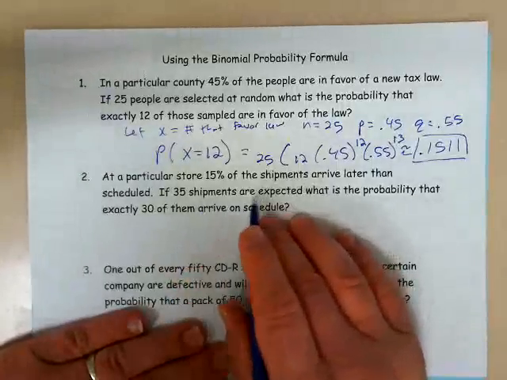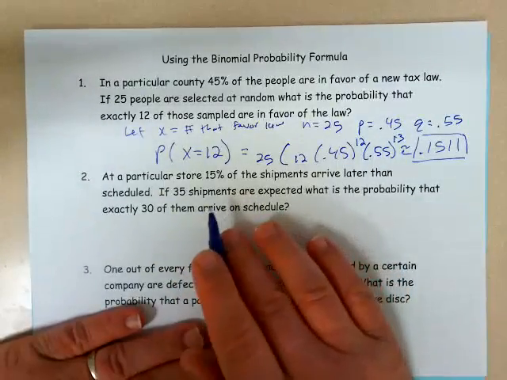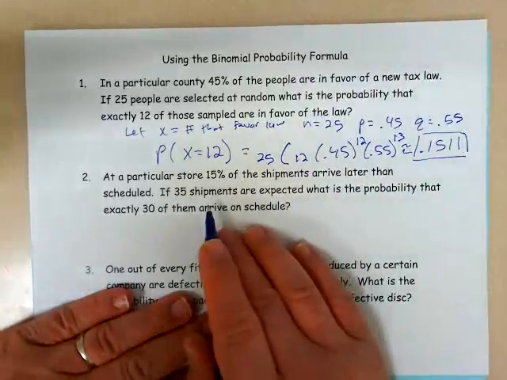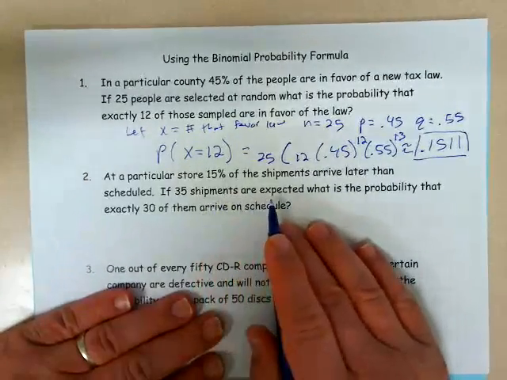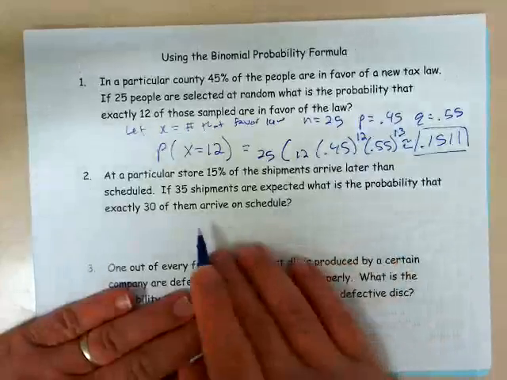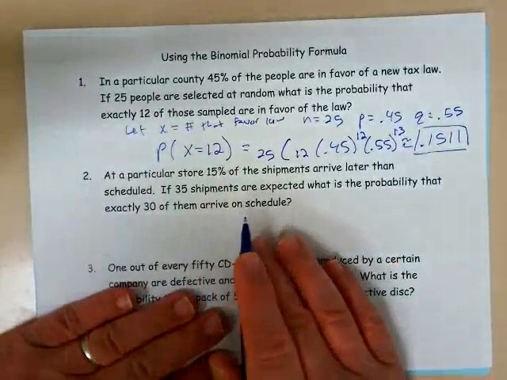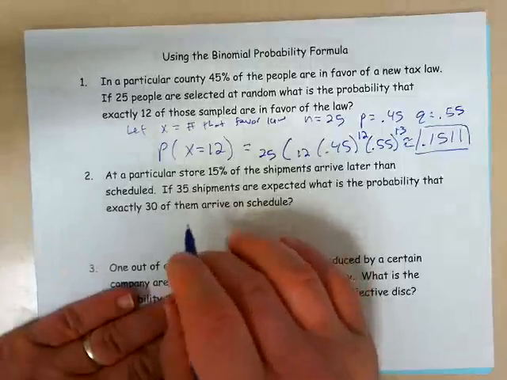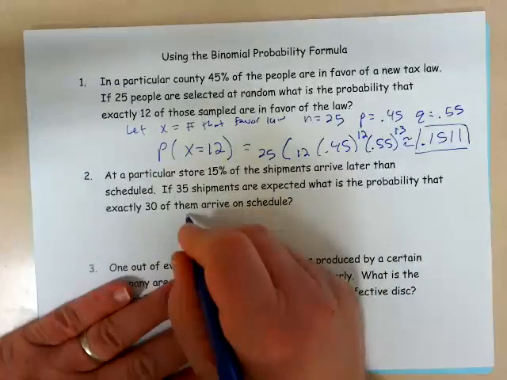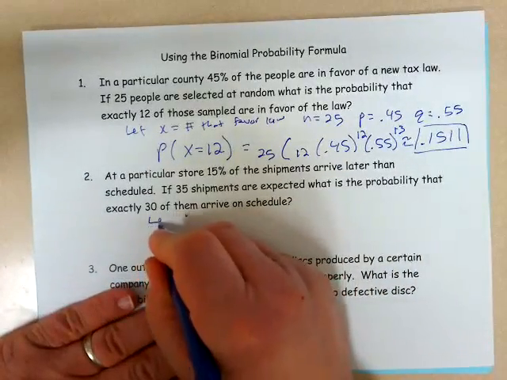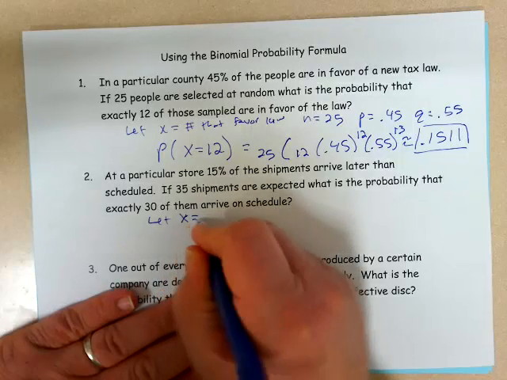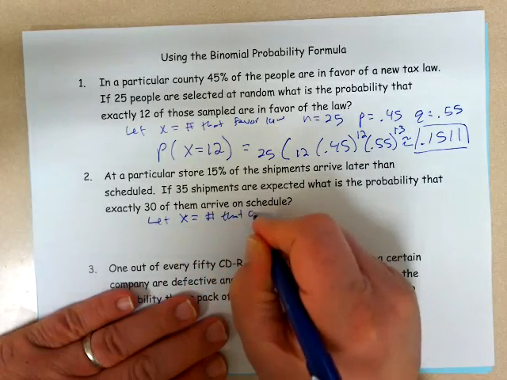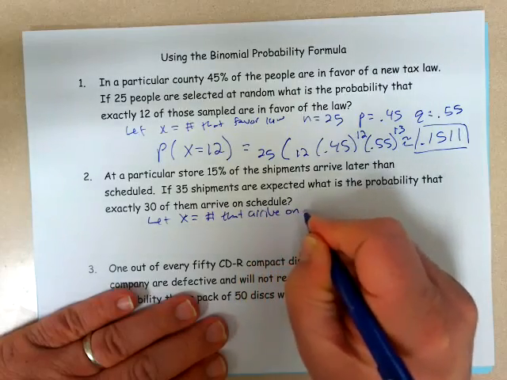At a particular store, 15% of the shipments arrive later than scheduled. If 35 shipments are expected, what's the probability that exactly 30 of them arrive on schedule? So I want to find the probability that 30 of them arrive on schedule. We're going to let X equal the number that arrive on schedule.